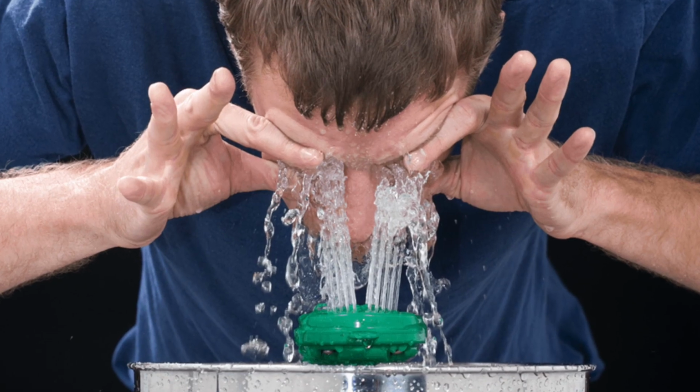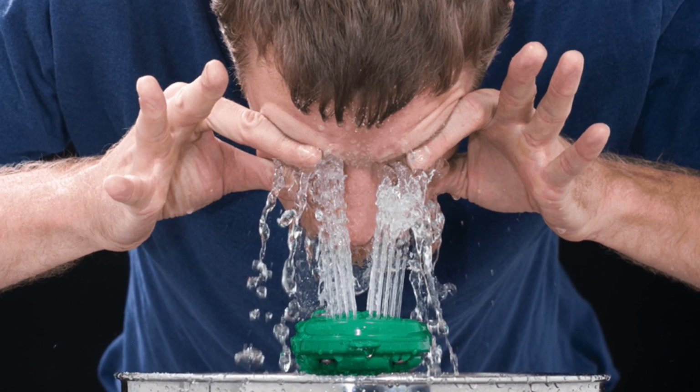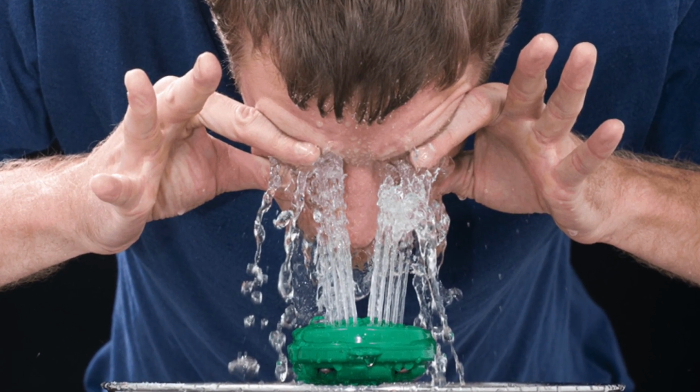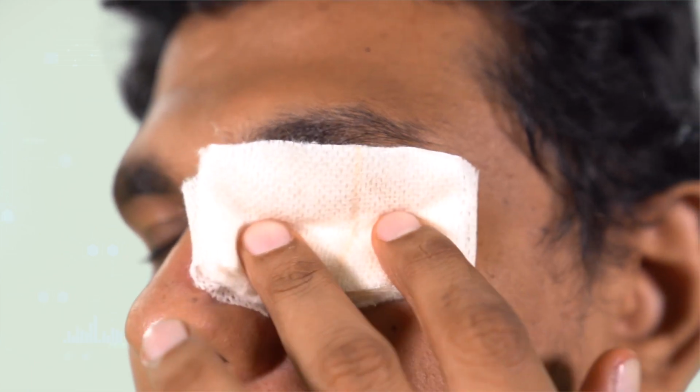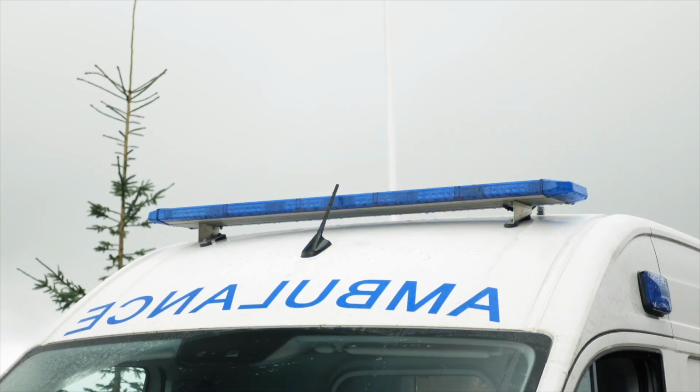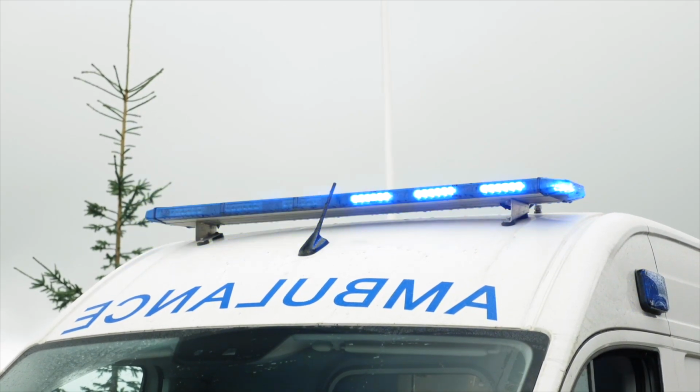Perform repeated eye wash with clean water. Splash the water in the eyes continuously. Cover the injured eye with a clean pad and bandage. Take the victim to the hospital.